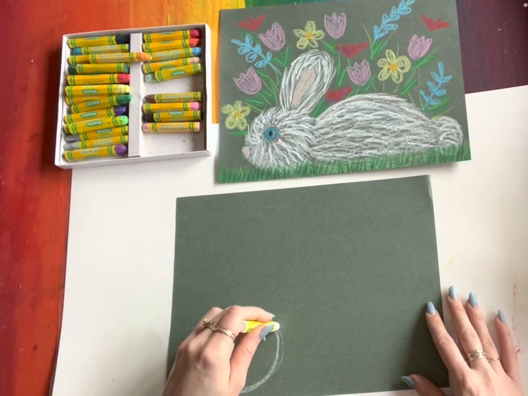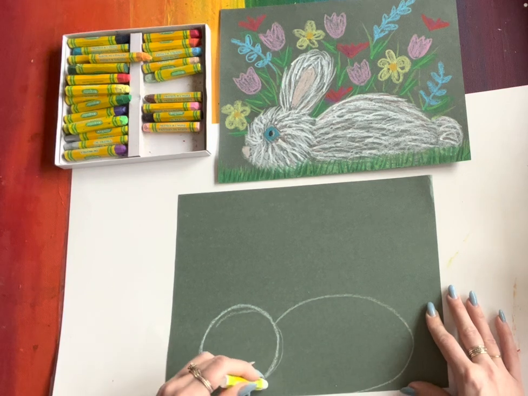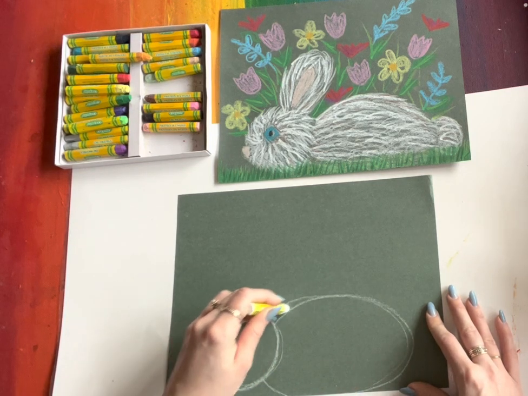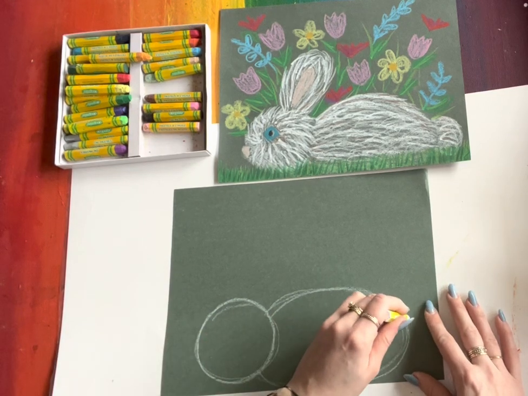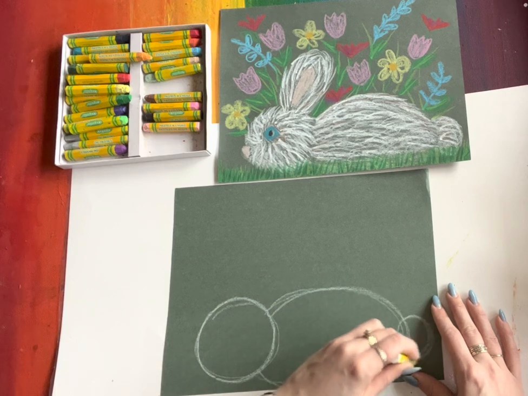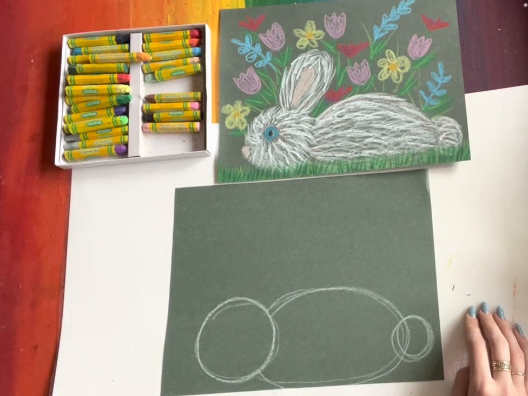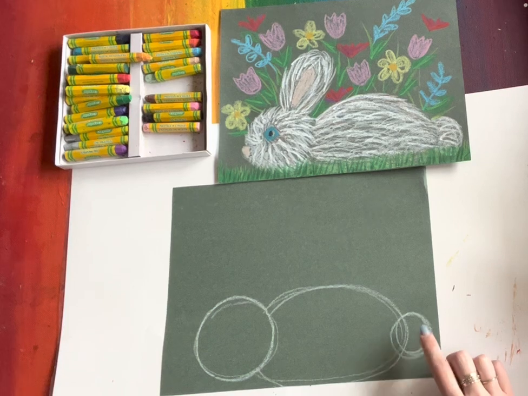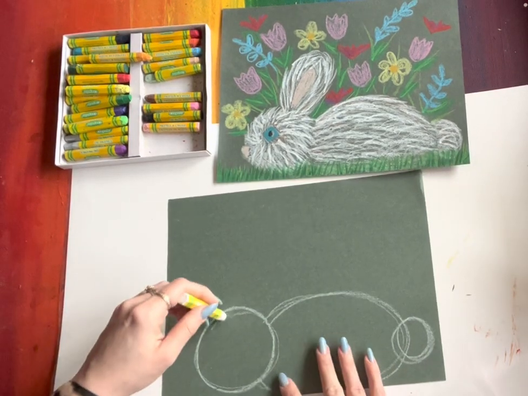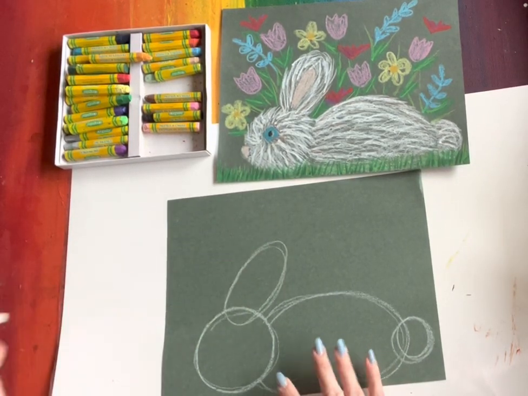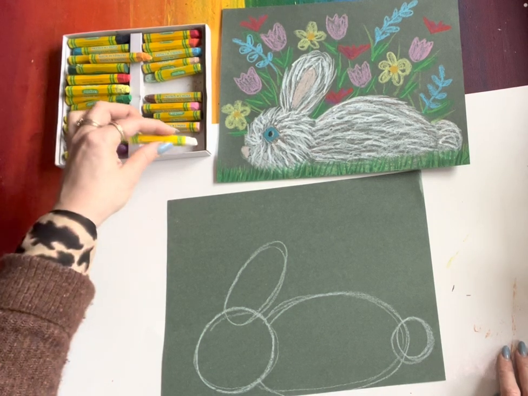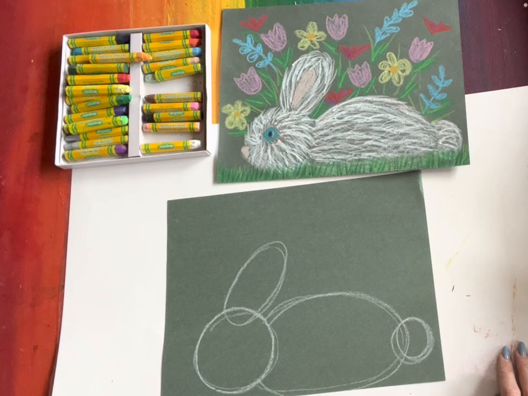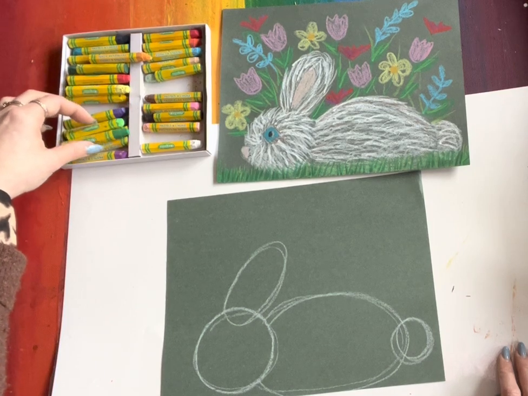You're then going to create an oval that touches the bottom of the page, a big oval. And then a little circle right there on the end. You know what that is. It's a little tail. Now we're gonna create a big long oval for the bunny's ears. So springtime is coming, and I thought that's when you start to see these adorable bunnies. So I thought, what a way to practice texture.